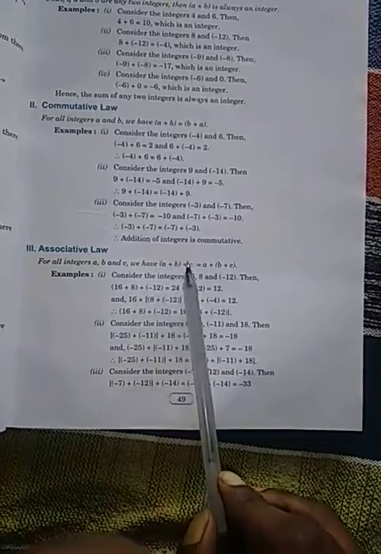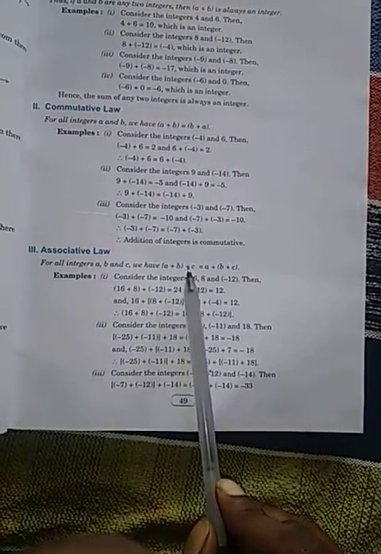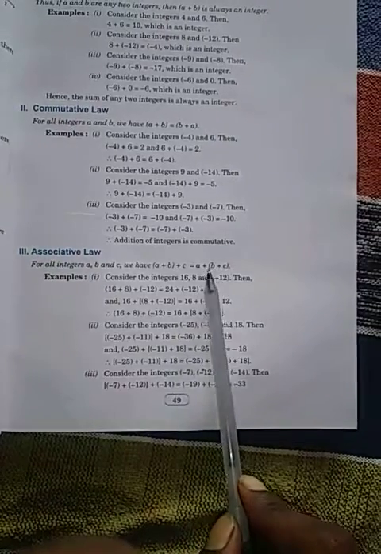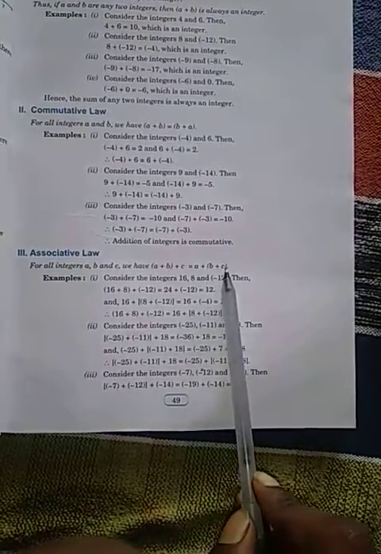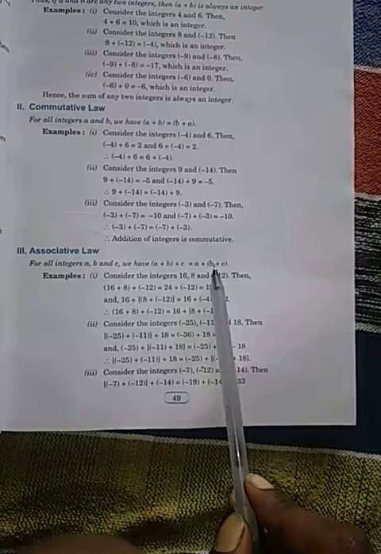Now, associative law. For any three integers a, b, and c, we have a plus b plus c. We group a and b together, then plus c. Or b and c are grouped together, so they are kept within the bracket.